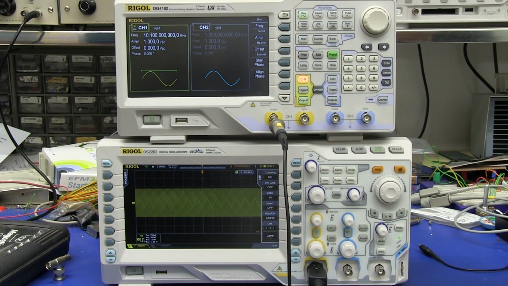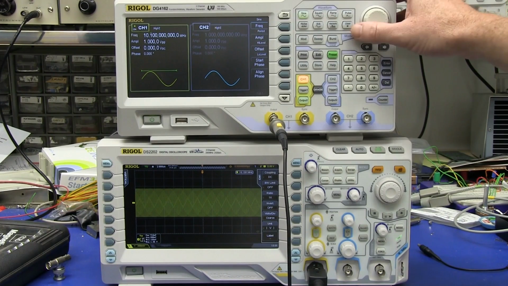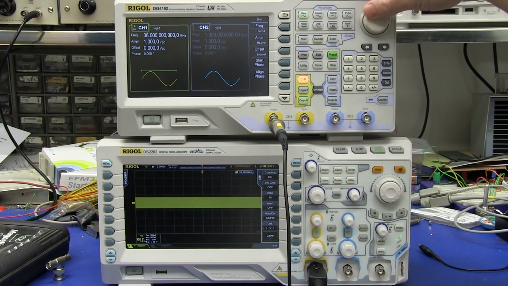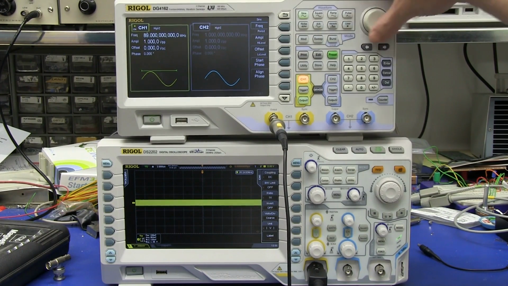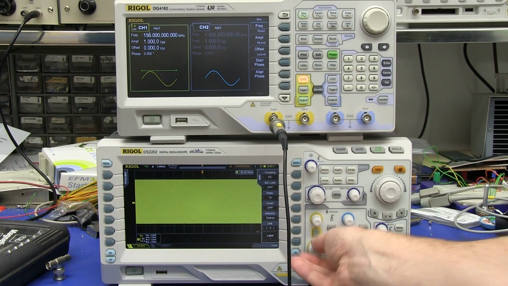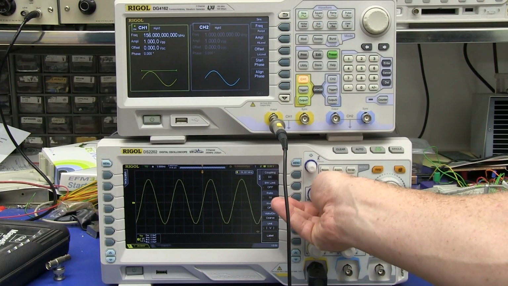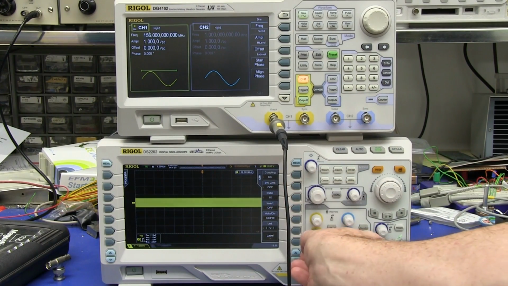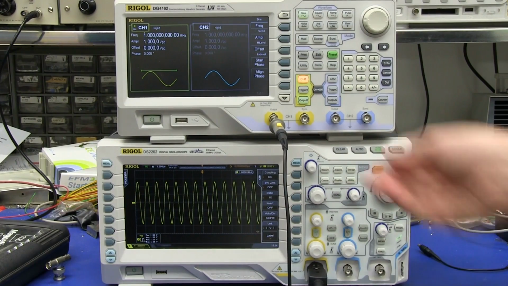Useless. And of course, if we keep increasing the frequency on that, I'll go up a digit. Here we go. And we're up at 40 megahertz, 50, 60. See, this is a 350 megahertz rated probe. And there's 150 megahertz. Useless. I mean, we're still getting something down there, but the attenuation is absolutely horrible.